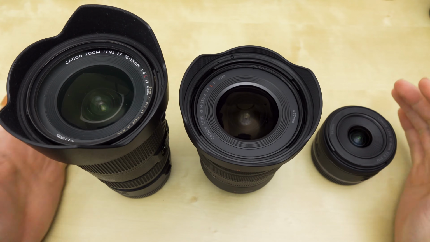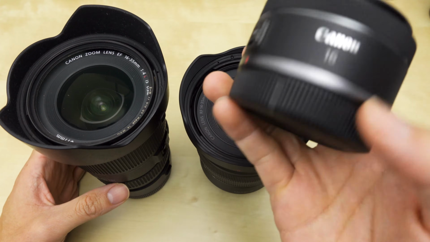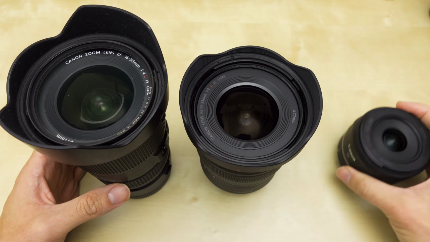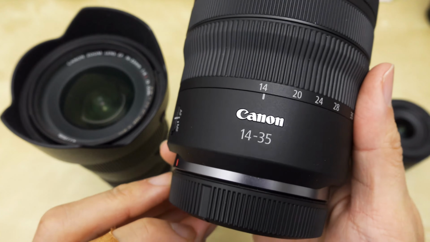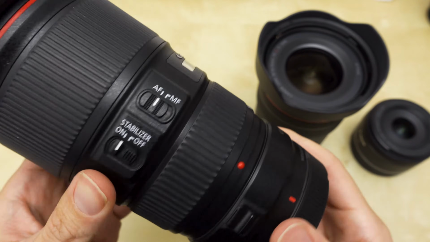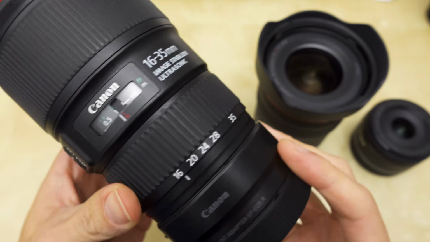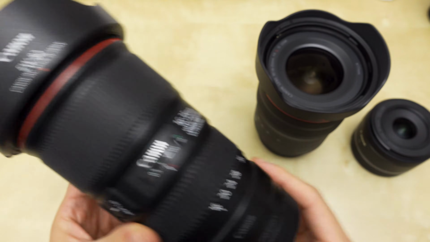Here are three of the wide-angle lenses I own for the Canon system. This is the 16 prime RF 2.8. Here's the latest lens I just bought, which is the 14 to 35 f4 RF. And then this one I've had for a while now. This is the 16 to 35 f4 with IS. And they're all full-frame lenses.